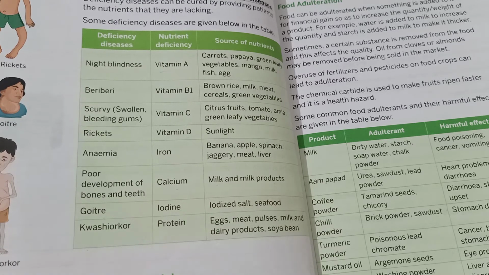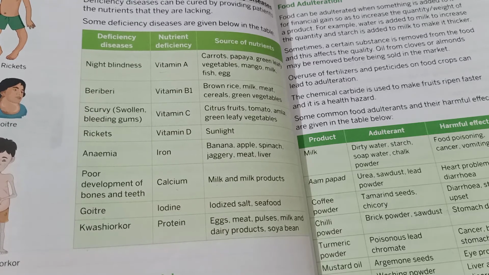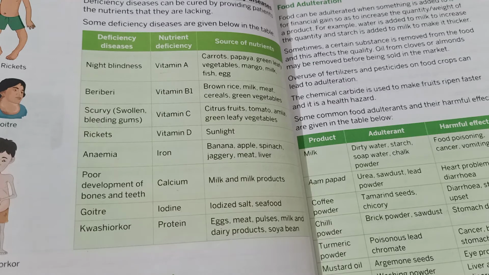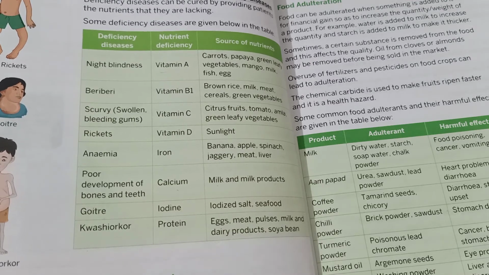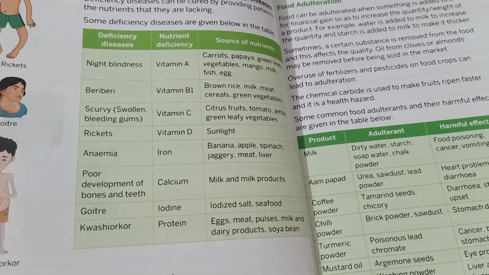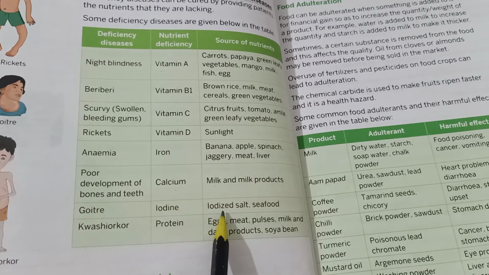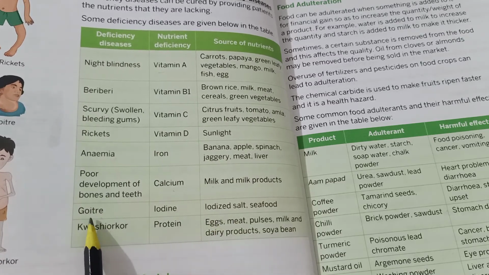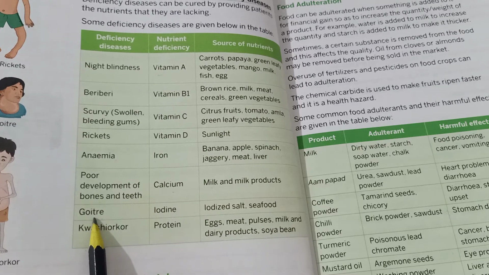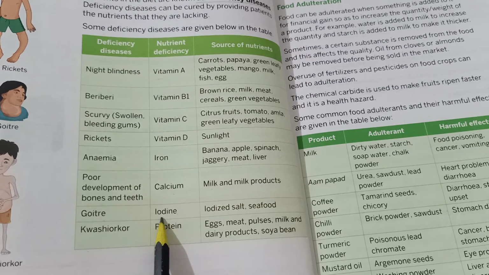In normal salt we don't have iodine. If salt contains iodine along with other nutrients or minerals, then that particular salt is good for our health. So iodized salt prevents goiter, a deficiency disease of iodine.